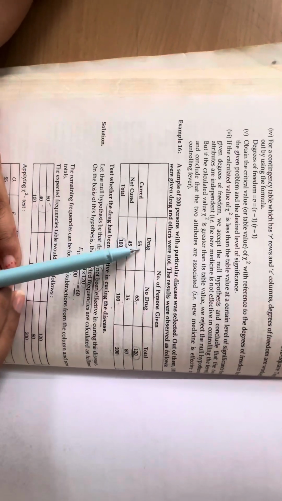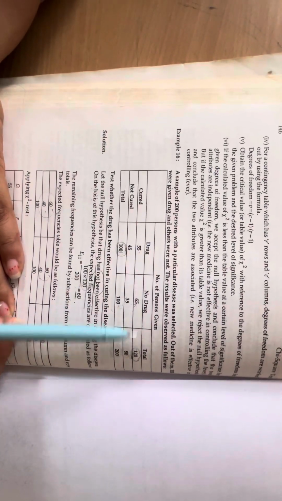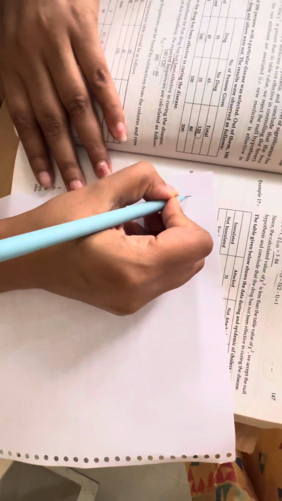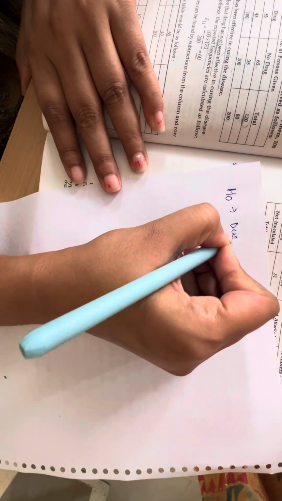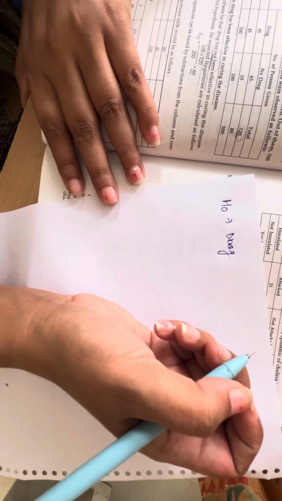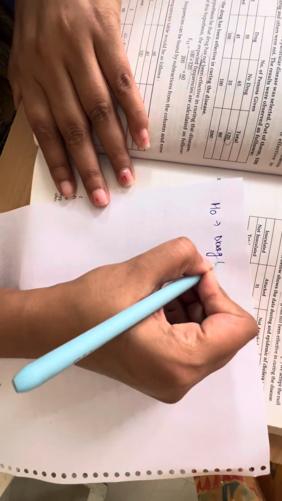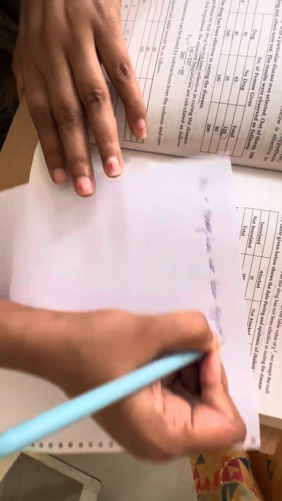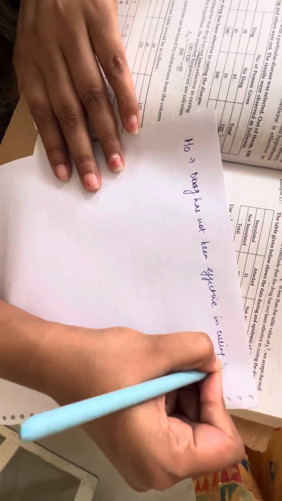Here, in this question, a sample of 200 persons with a particular disease was selected. Out of them, 100 were given a drug and the others were not. So cured with drug is 55 and with no drug 65. Cured total 120. Non-cured with drug 45, no drug 35, total 80. This is the total. So firstly, we are going to write down the null hypothesis H0, that there is no significant difference between giving the drug or not giving the drug. We can also say that the drug has not been effective in curing the disease.